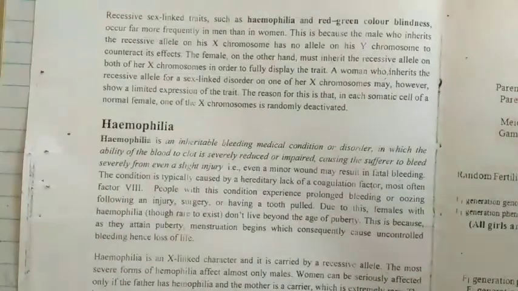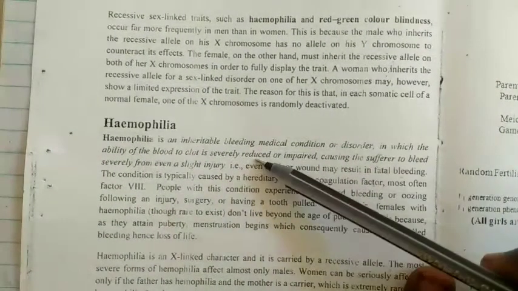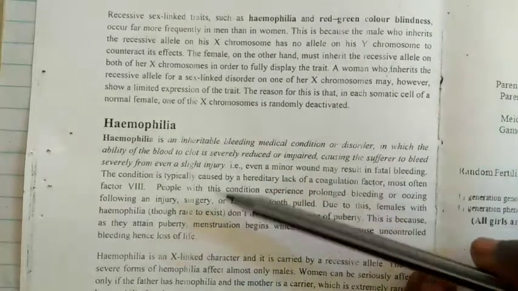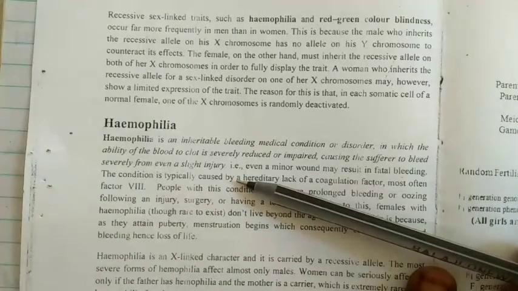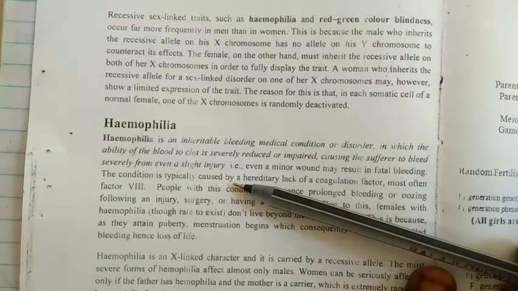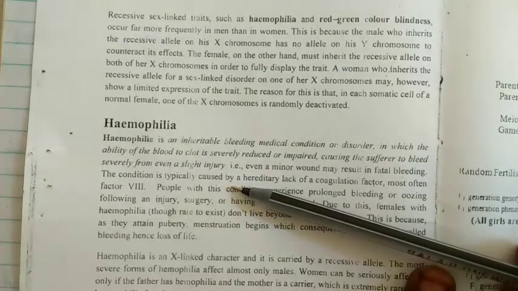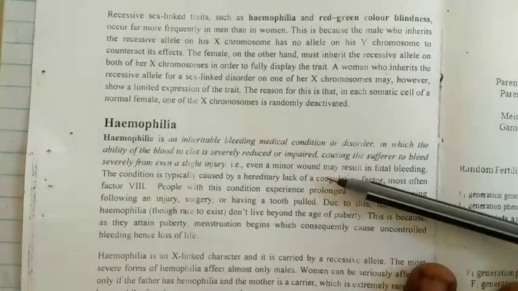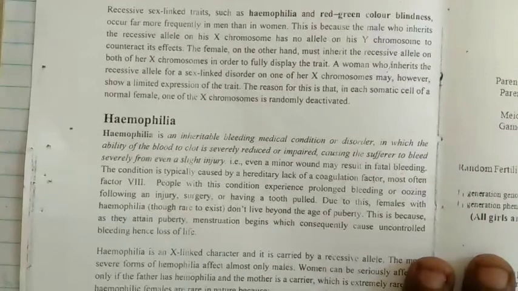Tukianza na Hemophilia. Hemophilia is an inheritable bleeding medical condition or disorder in which the ability of blood to clot is severely reduced or impaired, causing the sufferer to bleed severely from every slight injury. Akiumia kidogo tu, uwezo wa blood kuclot unakuwa umeondoka. Damu inavuja tu. Even a minor wound may result in fatal bleeding. Yaani kidonda kidogo, damu inatoka mpaka anakufa kwa sababu haiwezi kuclot.